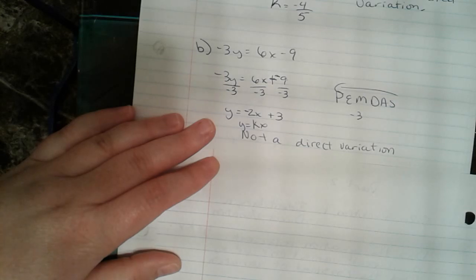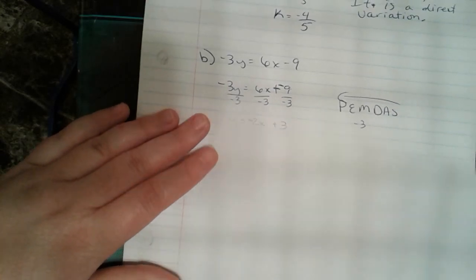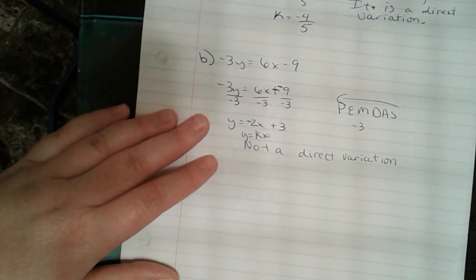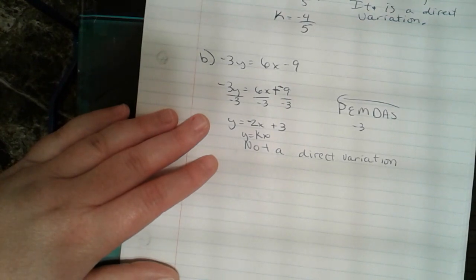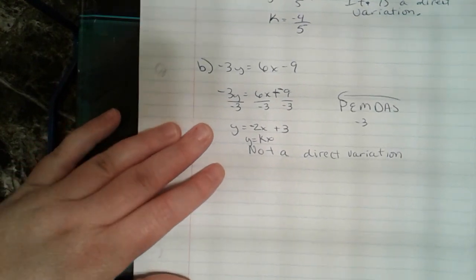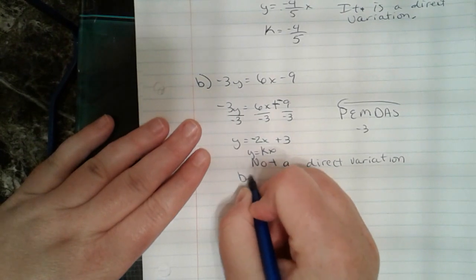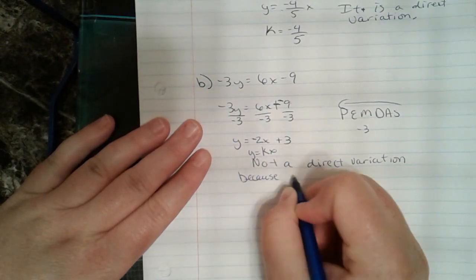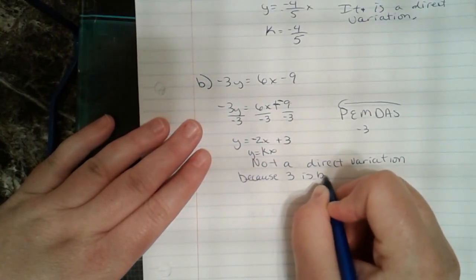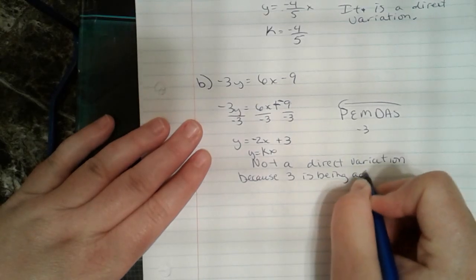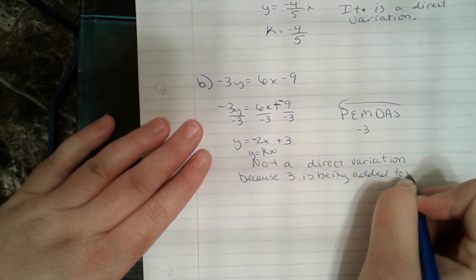What's being added to x? 3. So therefore, this is not a direct variation, because 3 is being added to x.